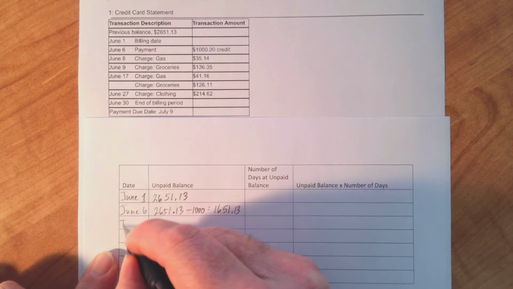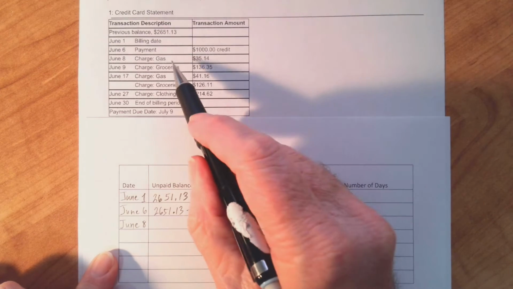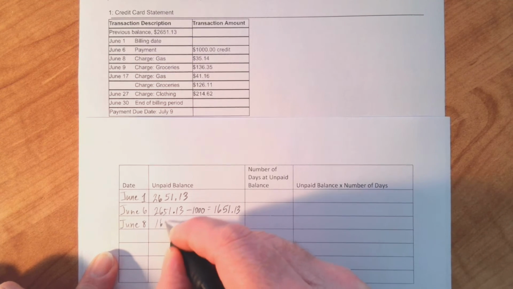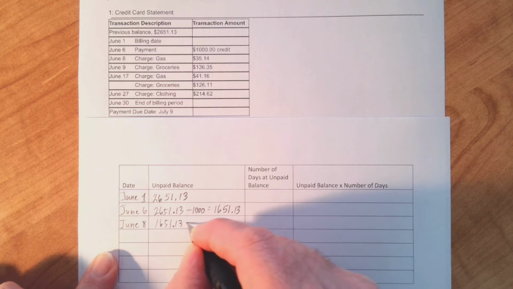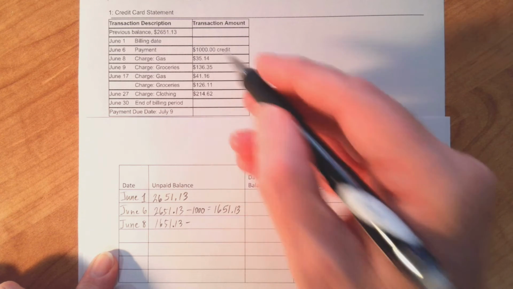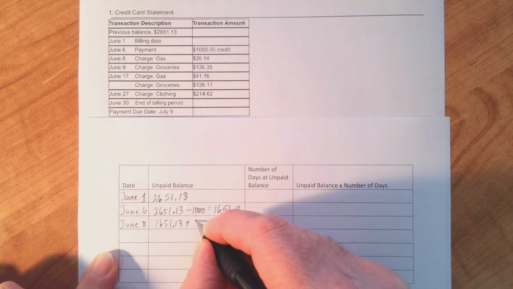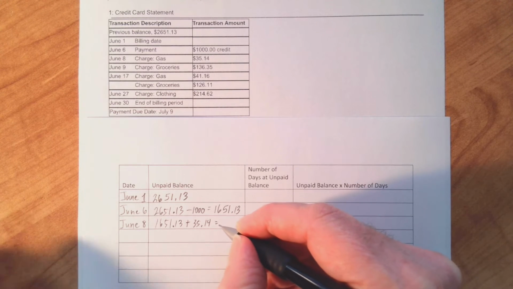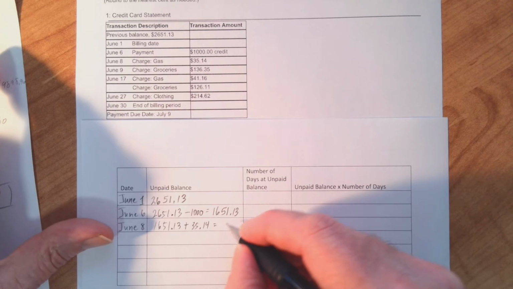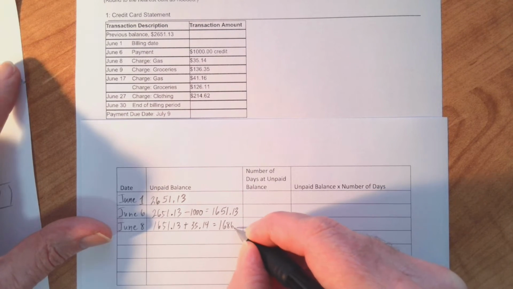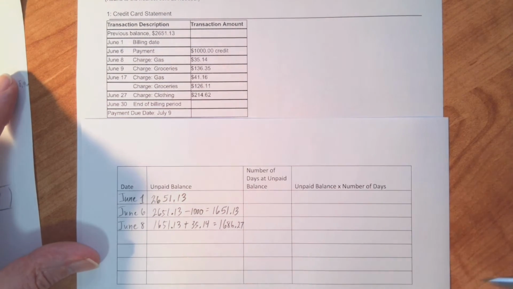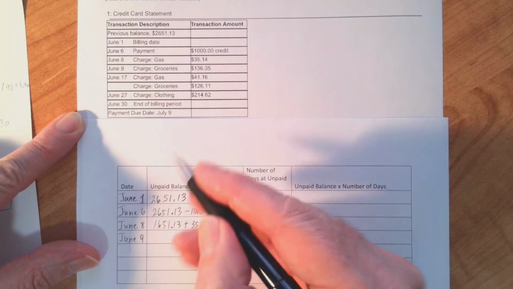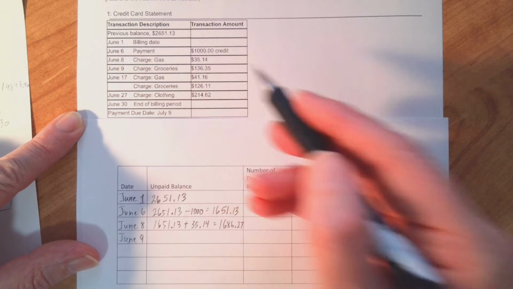So then on June 8th, we charge some gas. We're going to take the 1651.13 and add 35.14. Our debt is going to go up. I've done the work off to the side. When you do that, you should get 1686.27. Next, on June 9th there was a transaction for groceries, and that was 136.35.